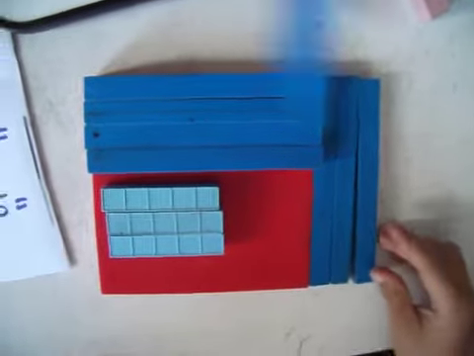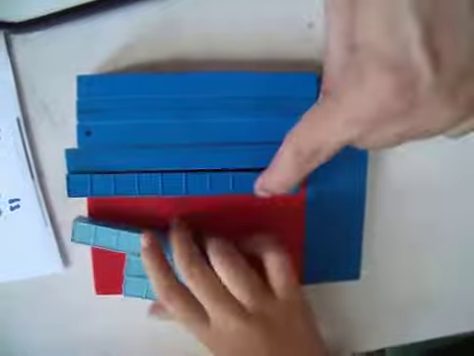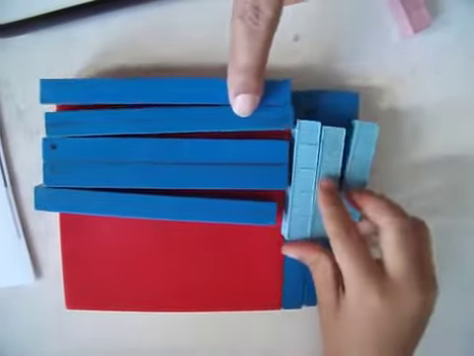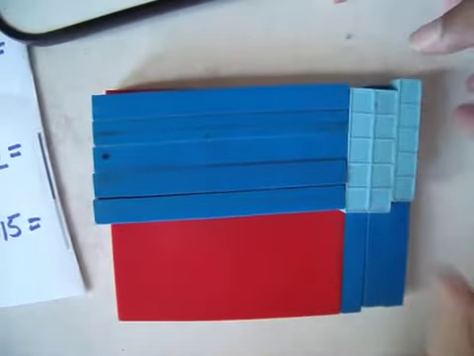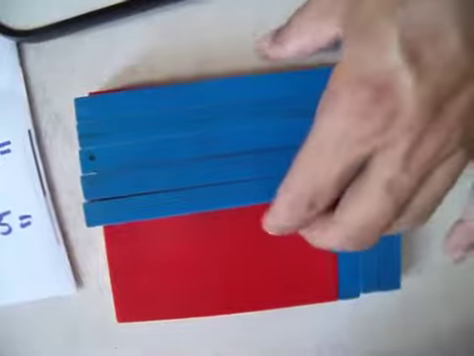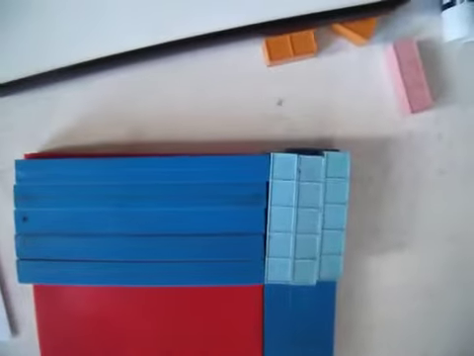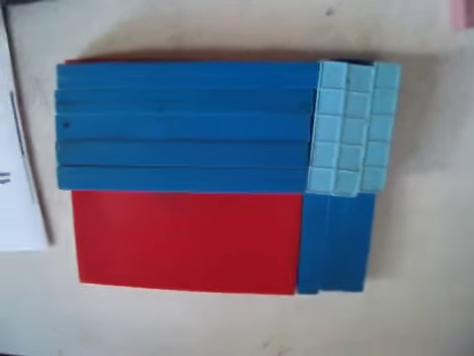Add 1. Somebody put it on there for take away 1. Alright, flip that guy over there. So then, are they going to fit? Yes, they are. Okay. So what do we have? X plus 3. X minus 5. Very, very good. Alright, so let's write it down.